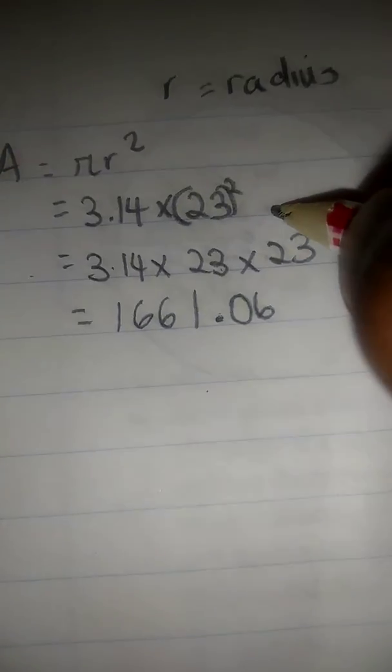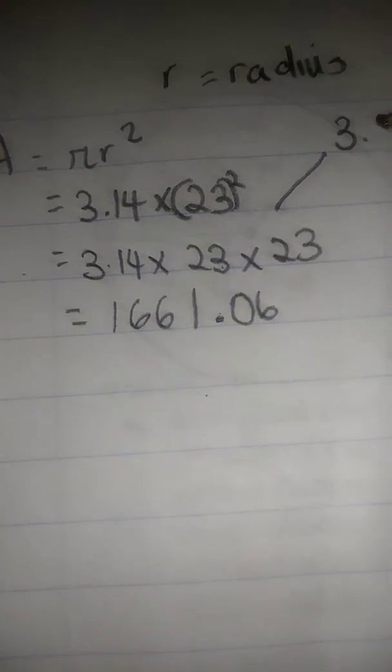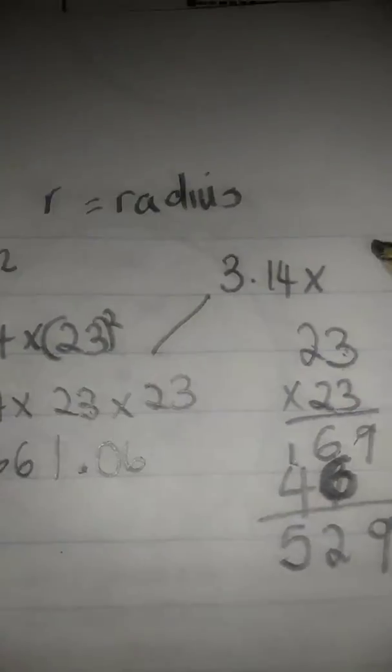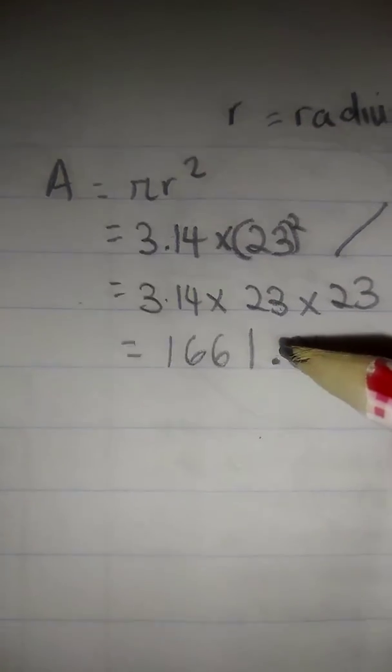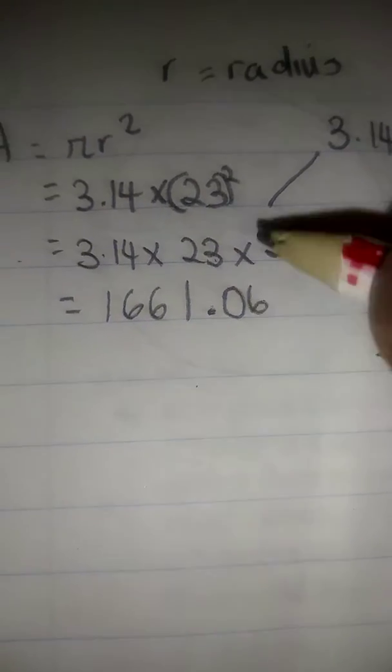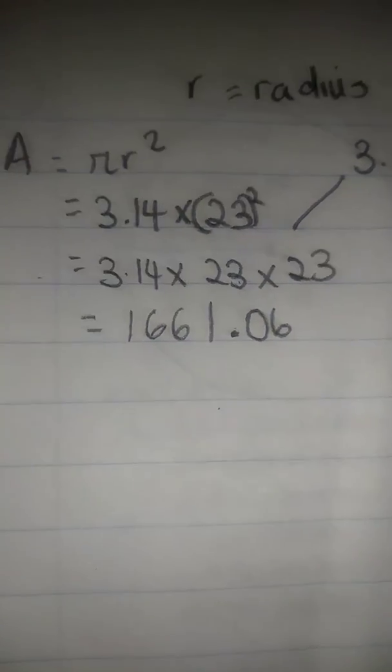So that's 9, 6 plus 6 is 12, and 5. So this becomes 3.14 times 529, which will give us 1,661.06. Okay, so let's look at the grid.